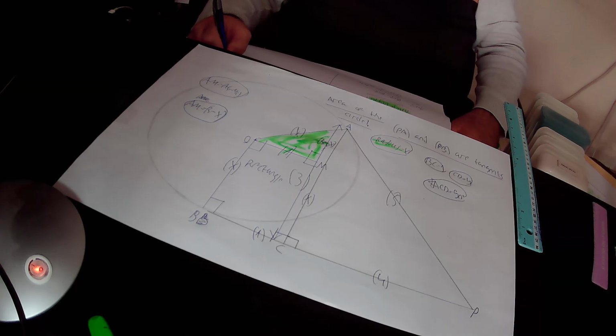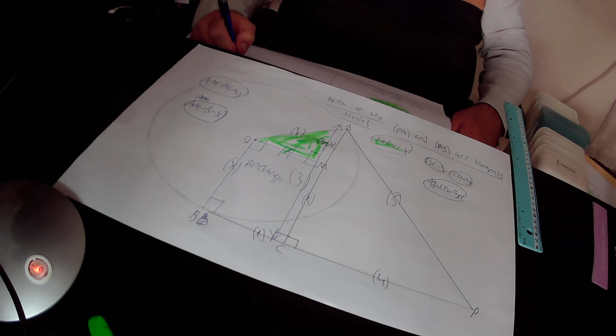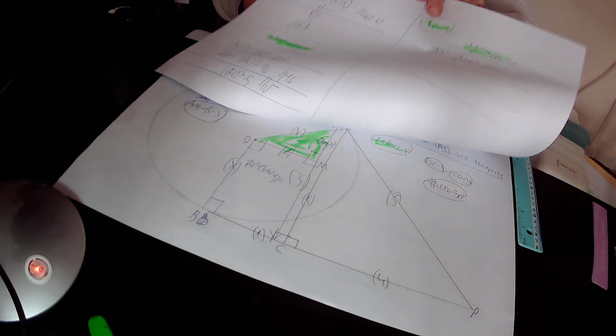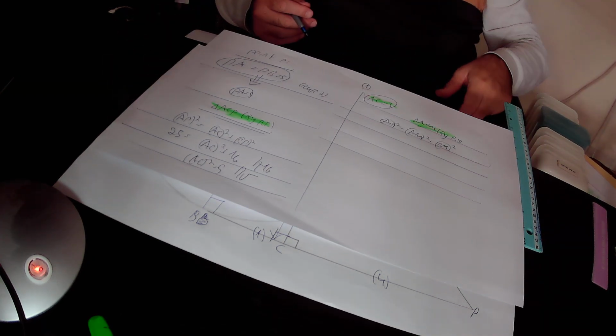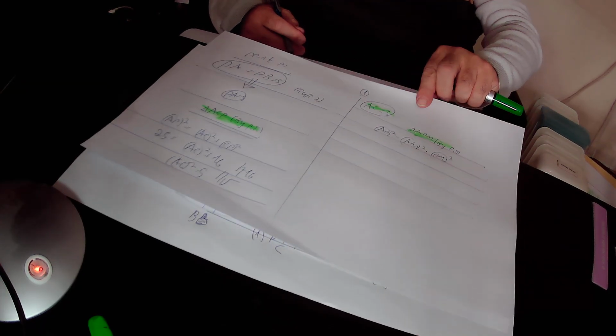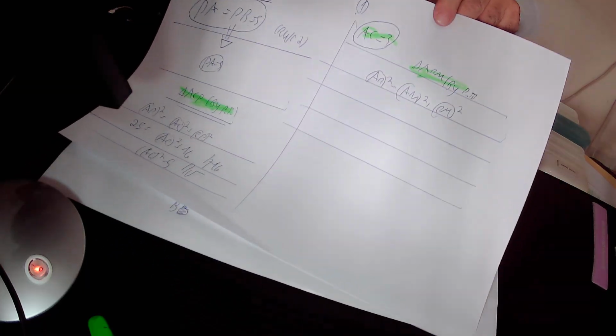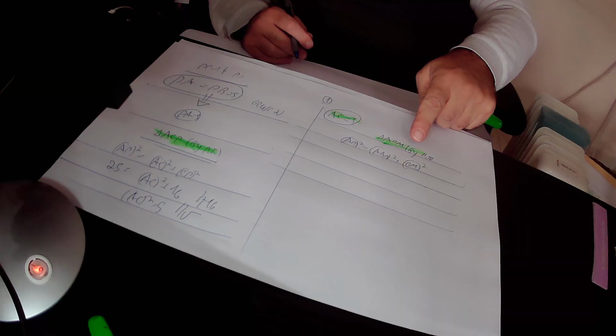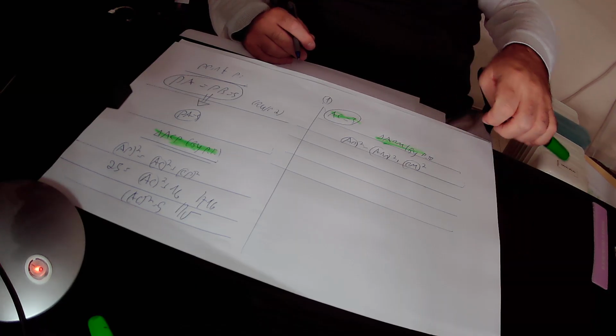And again, according to the Pythagoras theorem, in this right triangle AOM, AO squared, the square of the hypotenuse, equals AM squared plus OM squared.